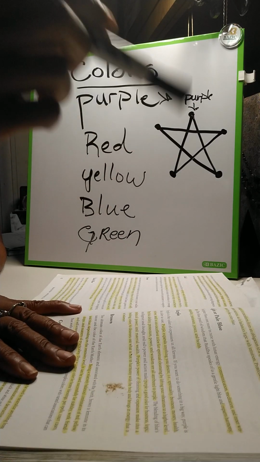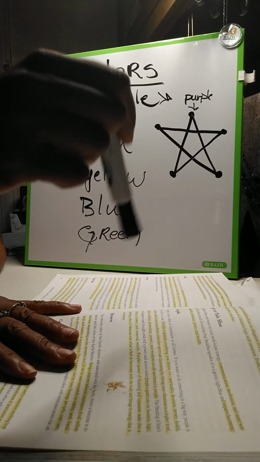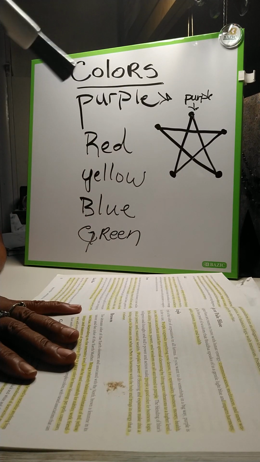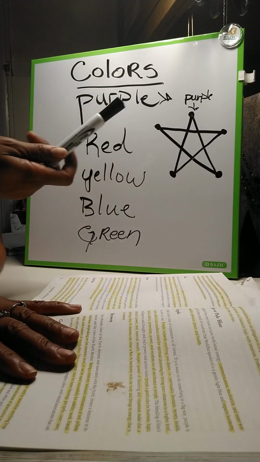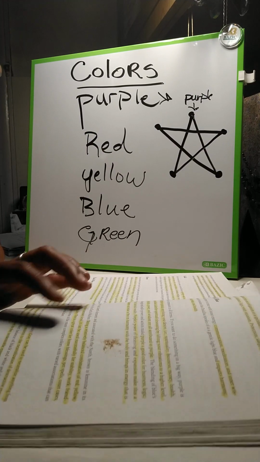It also controls psychic abilities. It also helps with protection, power, and wisdom. These are all attributes of this color, purple. So, lighting a purple candle is good. You can also light them whenever you want.